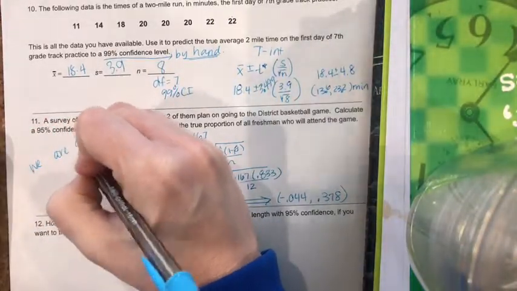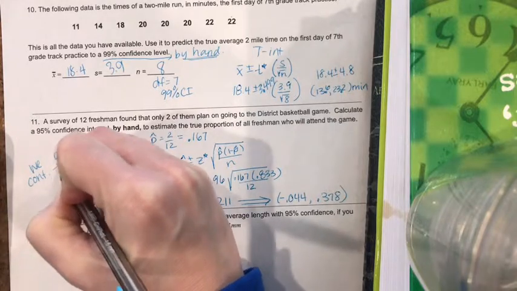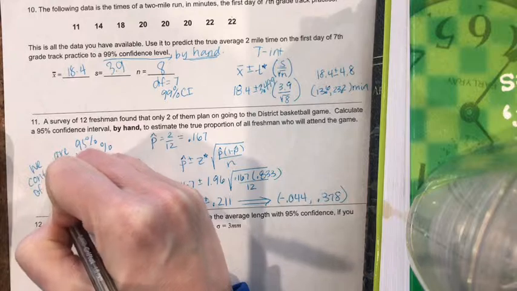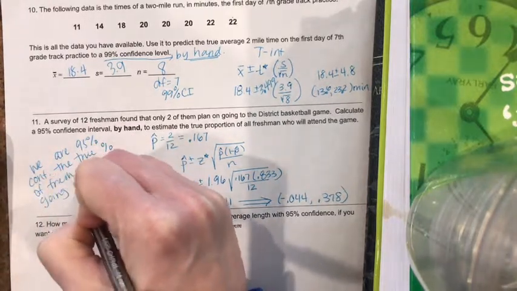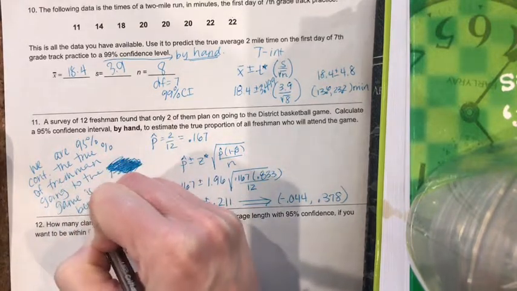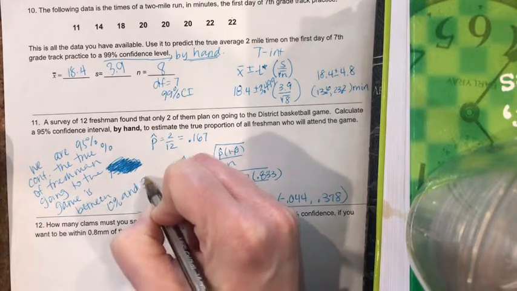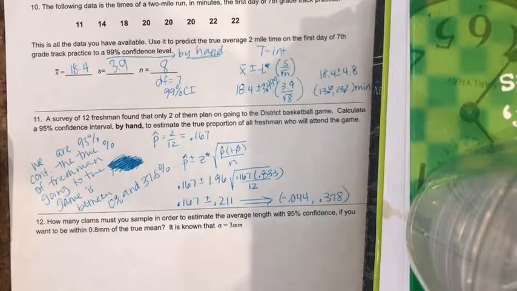Okay, let's write this sentence. We're 95% confident the true, I'm going to use percent this time, of freshmen going to the game is between 0% and 37.8%. Remember, you can't have a negative percent for that answer.